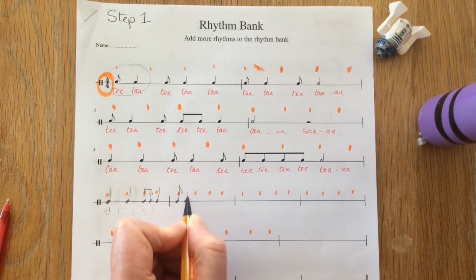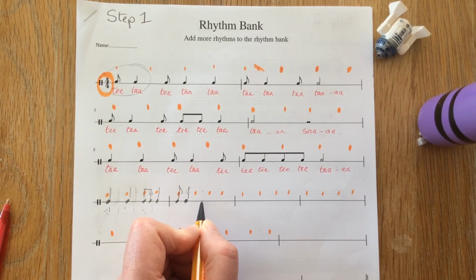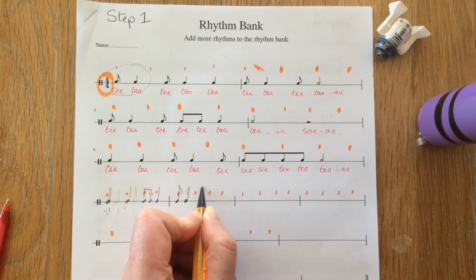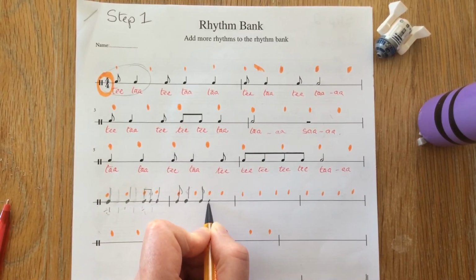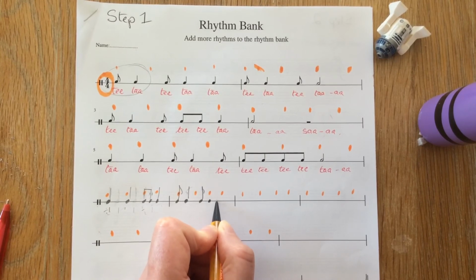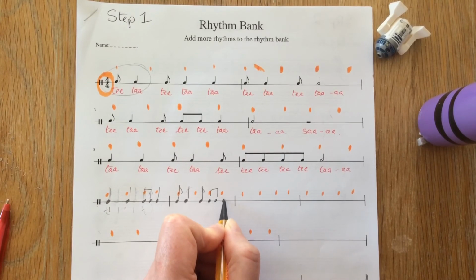Now a crotchet lasts for a full beat, so that beat is going to go from the half there, probably to here, and I might put in another quaver, and then I might put in 2 more quavers, so I'll join these together, and then a crotchet.